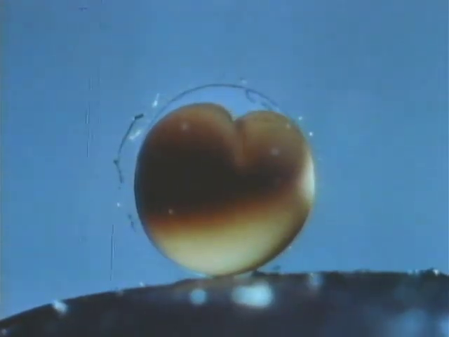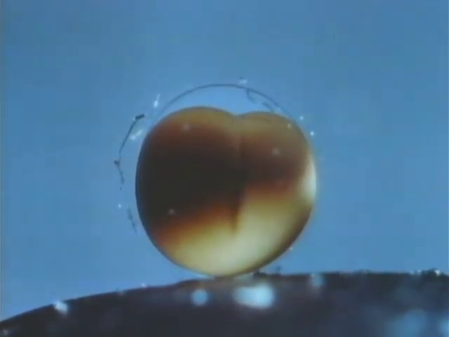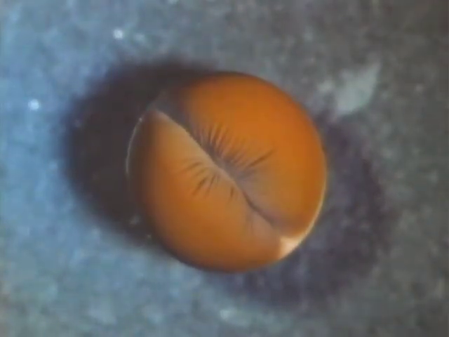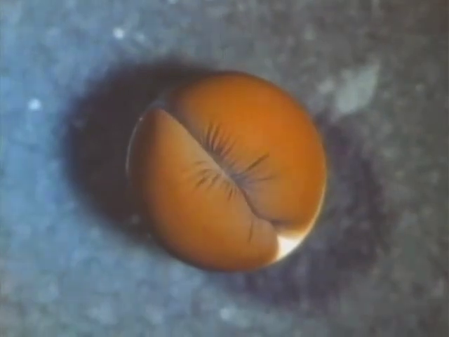In this side view, the first cleavage or division begins from the top of the animal pole and slows down as it gets into the denser yolk material of the vegetal pole. From the top, we watch the first cleavage again as it divides the fertilized egg into equal halves.